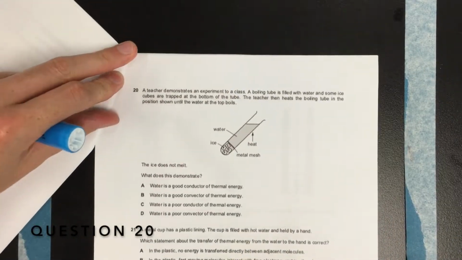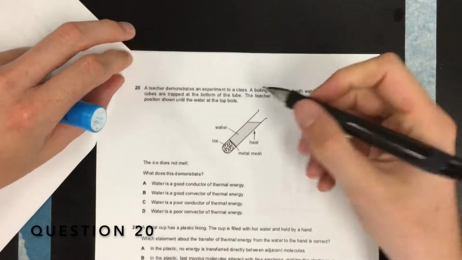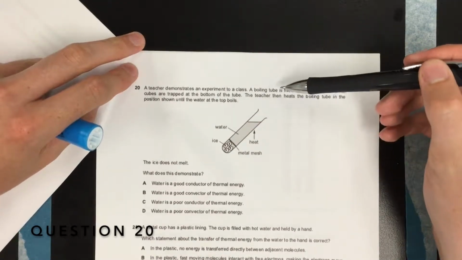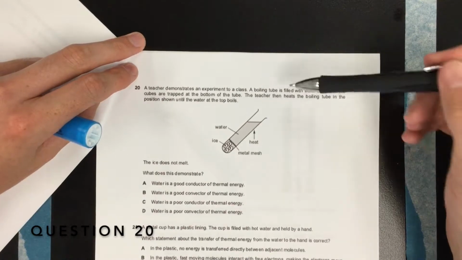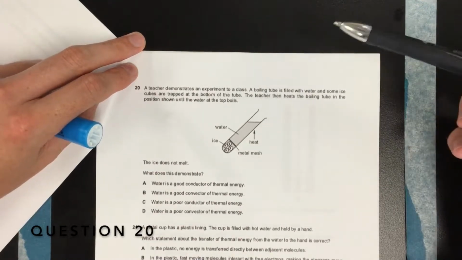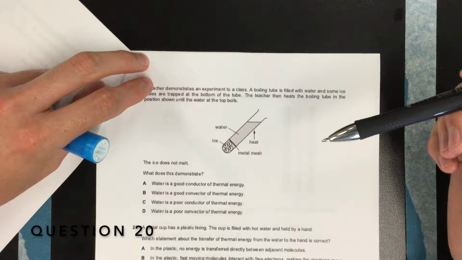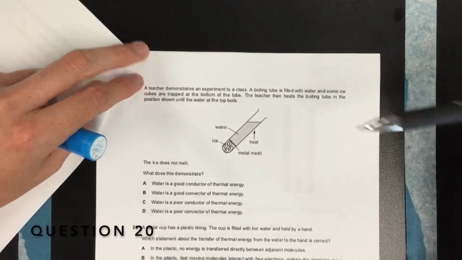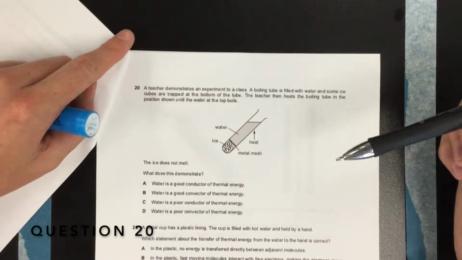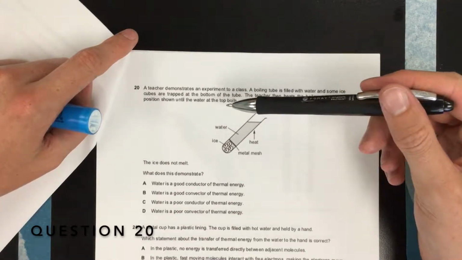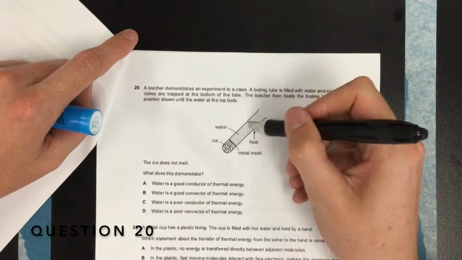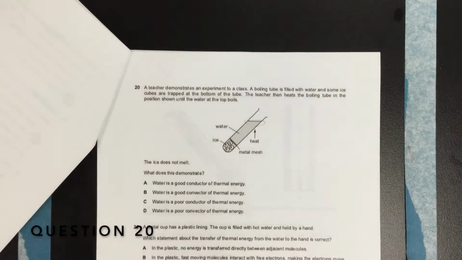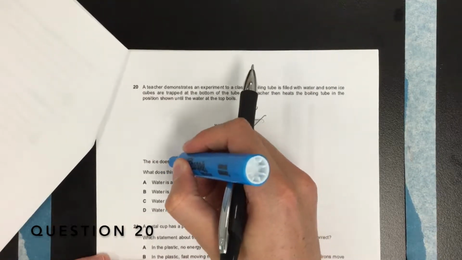Question 20. A teacher demonstrates an experiment to a class. A boiling tube is filled with water and some ice. So some ice is trapped at the bottom of the tube. The teacher then heats the boiling tube in the position shown until the water at the top boils. So here, that water is going to boil. And it's telling me the ice does not melt.